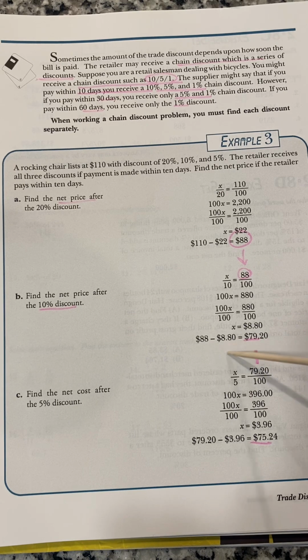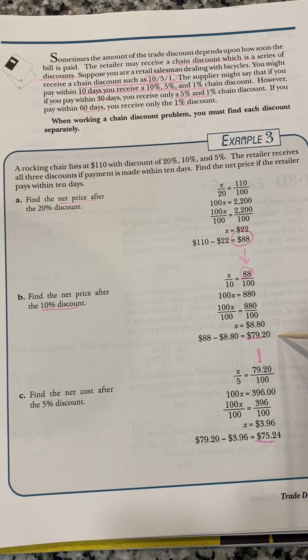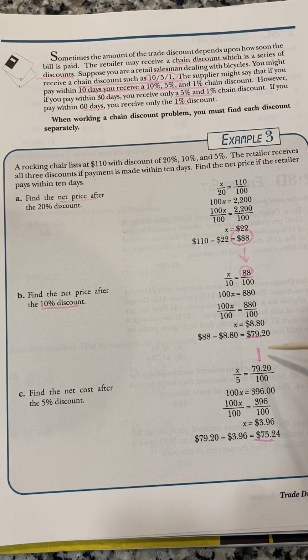So $88 minus $8.80, you're now going to pay $79.20. But you're also going to get a 5% discount. This is the chain. You take the $79.20, and then you're going to take 5% off that. You do your x over 5 equals $79.20 over 100.